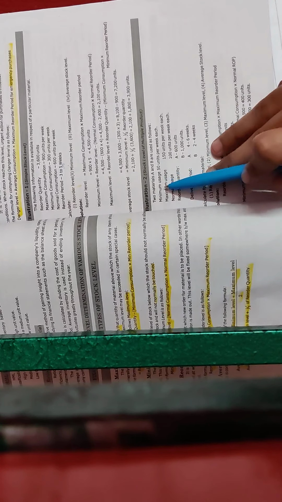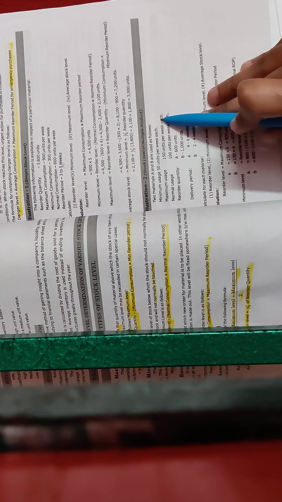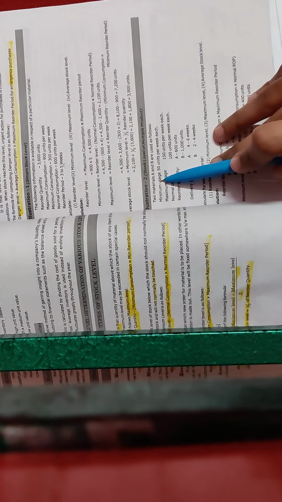Now to begin with, you have your illustration 2. In your illustration 2, two materials A and B are used as follows. Minimum usage is 50 units per week each. Maximum usage, minimum is given, maximum is 150 units per week.